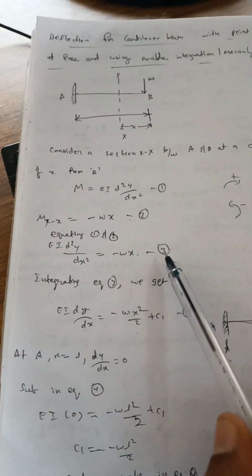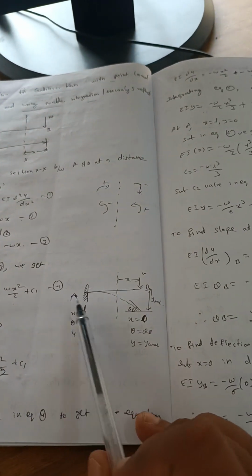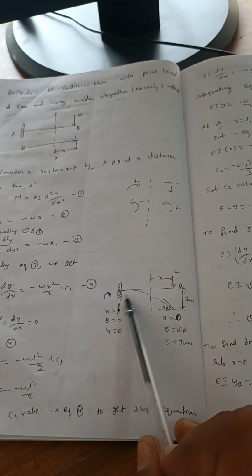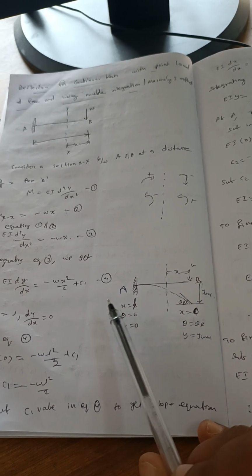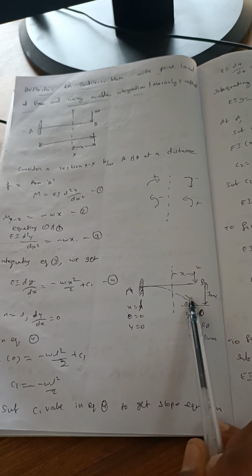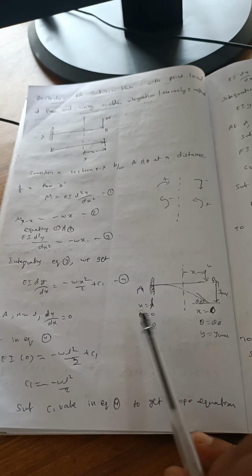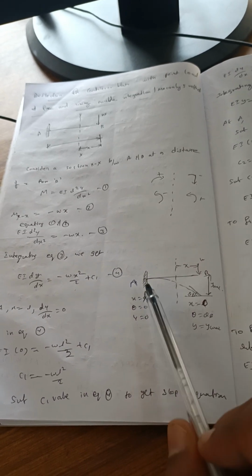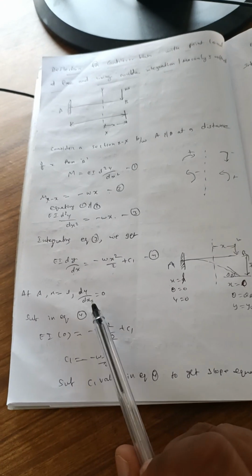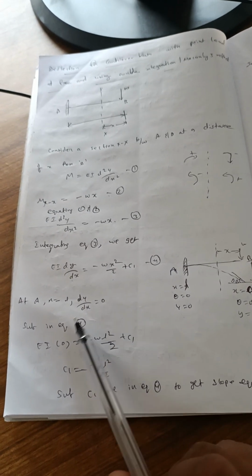Integrating equation 3, we will get EI dy by dx equal to minus Wx square by 2 plus C1, a constant. Now how do we find this constant C1 using boundary conditions? This is the original beam, this is the deflected beam; theta B and yB or y max we need to find. So x is the distance from B. So x equal to 0 means at B, theta is theta B and y is y max. And x equal to L means at A, slope is 0 and deflection is 0 because it is a fixed support. So at A, x equal to L and theta equal to 0, that is dy by dx equal to 0. This is the first boundary condition.